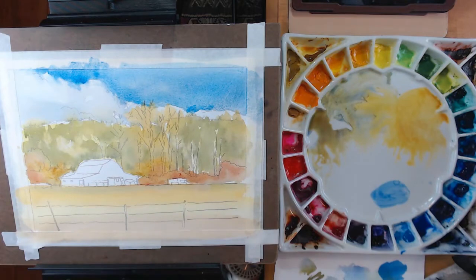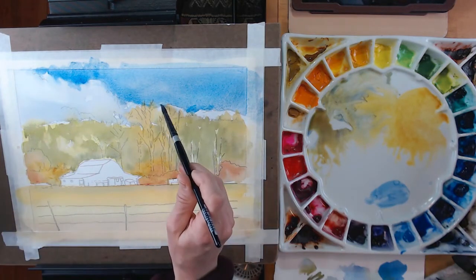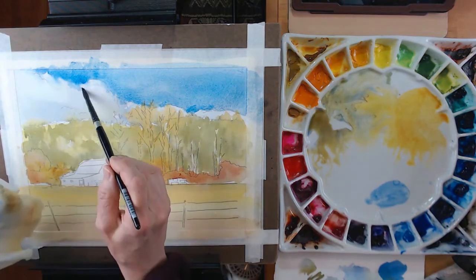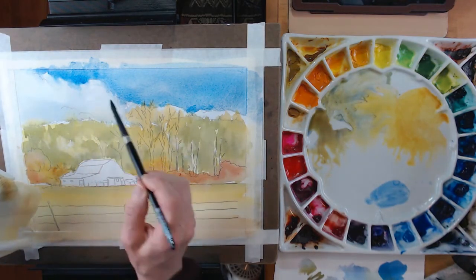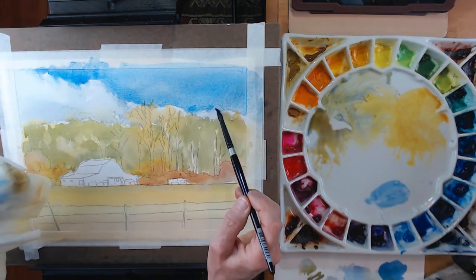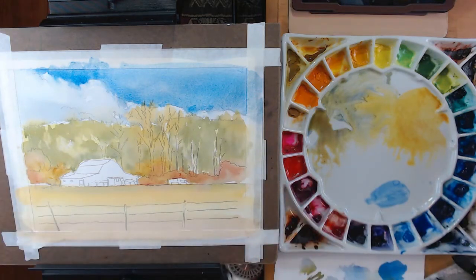But then there are other areas where the blue seems to gradually fade off into the white, right? So we need to soften those edges along those clouds. I think that looks pretty good. I think I'm going to leave that for now.